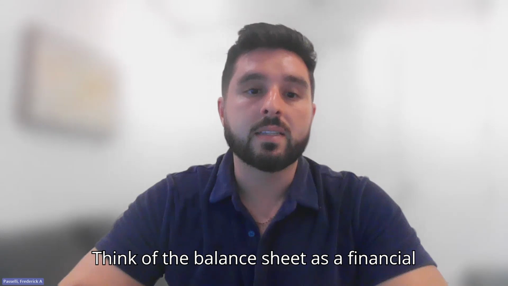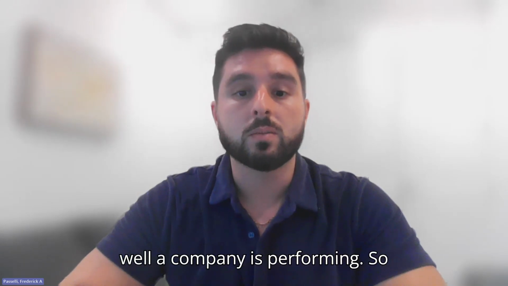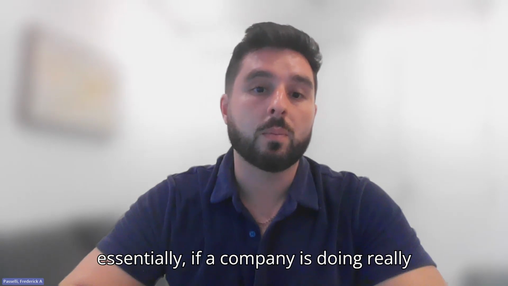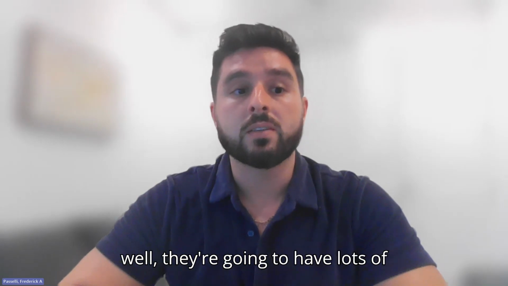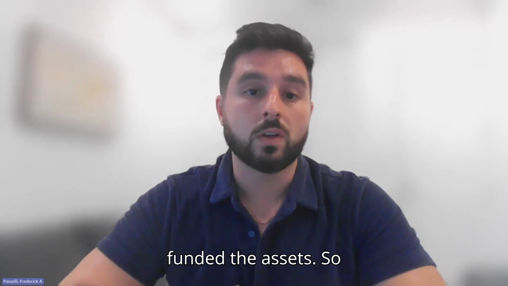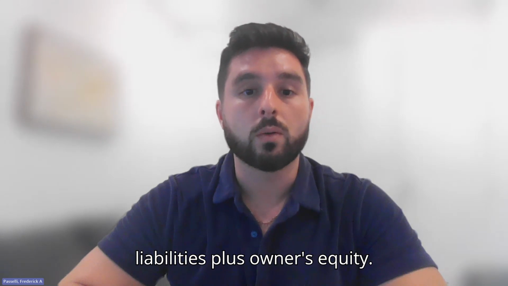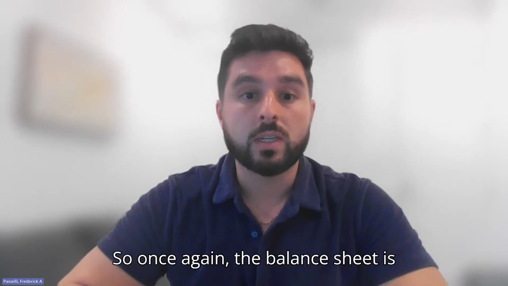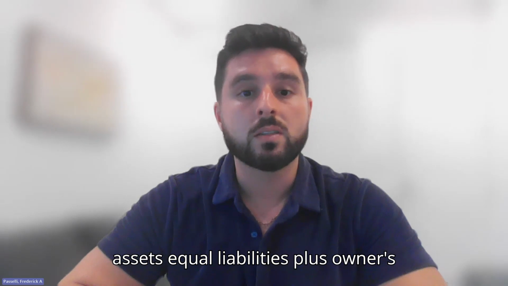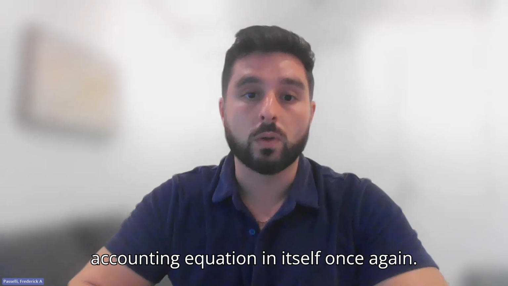Think of the balance sheet as a financial snapshot of a company and how well a company is performing. So essentially, if a company is doing really well, they're going to have lots of assets, not too much in liabilities, and a good bit of equity that has really funded the assets. So the most important thing to understand is the balance sheet: assets equal liabilities plus owner's equity. So once again, the balance sheet is assets equal liabilities plus owner's equity. And that is essentially just the accounting equation in itself once again.